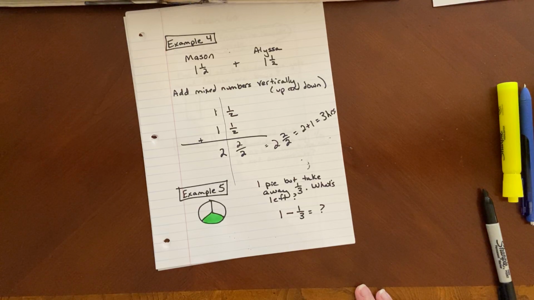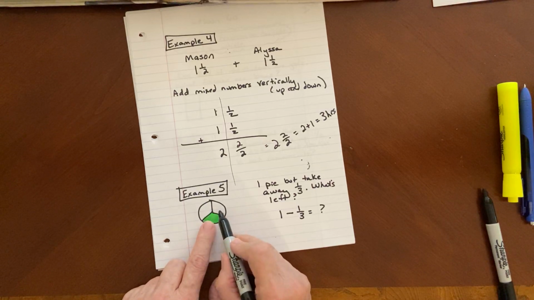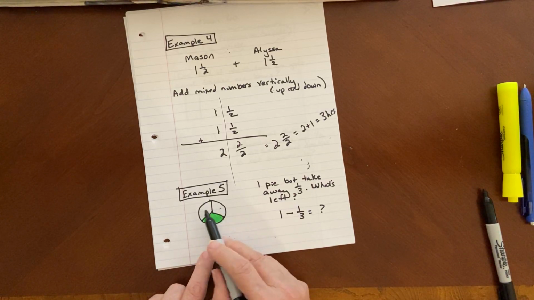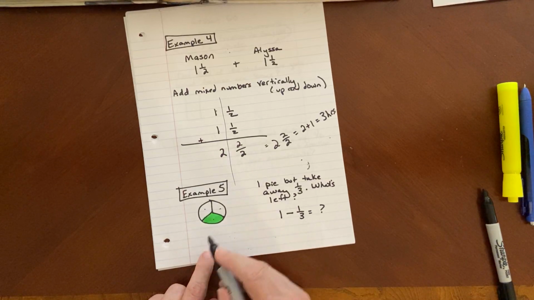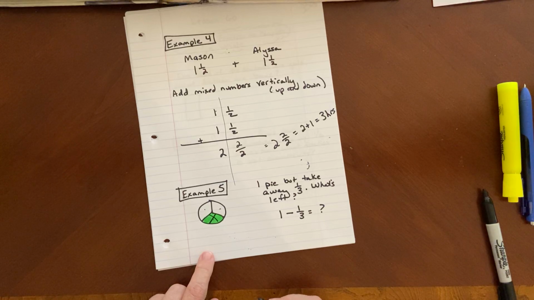Example 5, Javon baked a blueberry pie. After dinner, he and his family ate 1/3 of the pie for dessert. What fraction of the pie was not eaten? So if they ate this green part, what's left over? So it's 1/3, 1/3, 1/3, right? So that's gone. 2/3 are left, right?